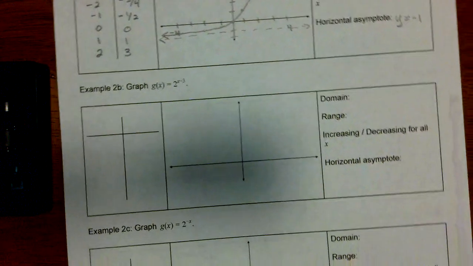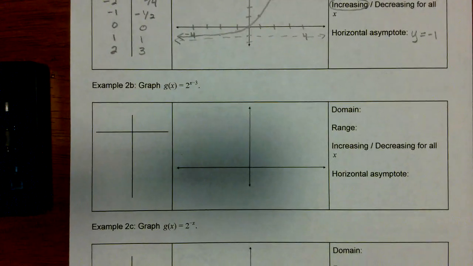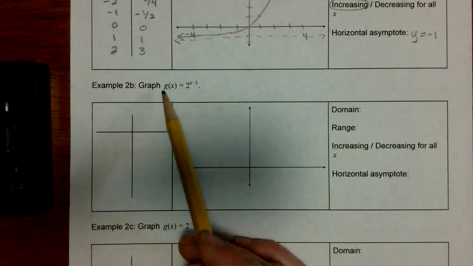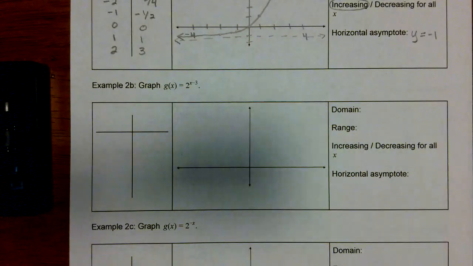We need to get comfortable with creating these tables because we'll have different bases. Okay, let's move on to example 2b. So pause the video, rewrite g of x in terms of f of x equals 2 to the x, and create your table.